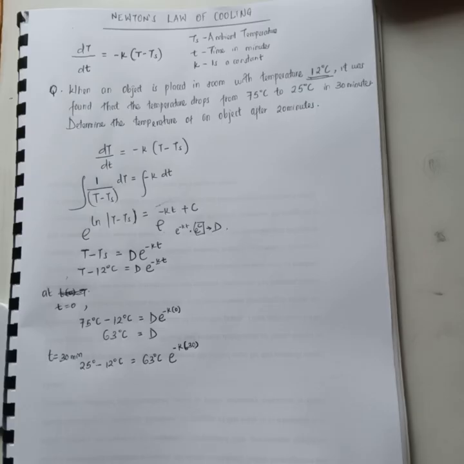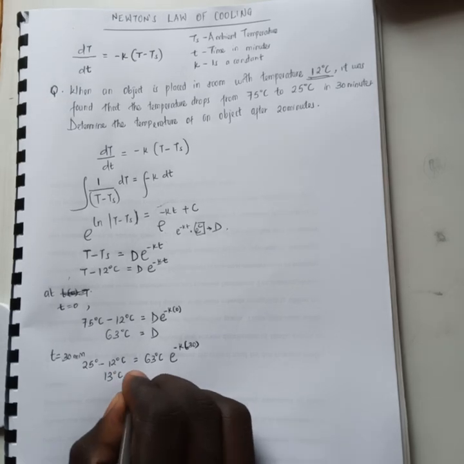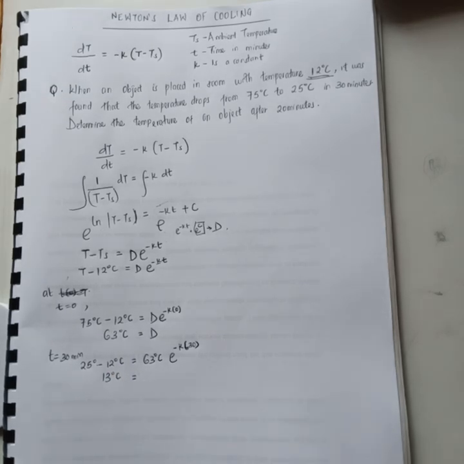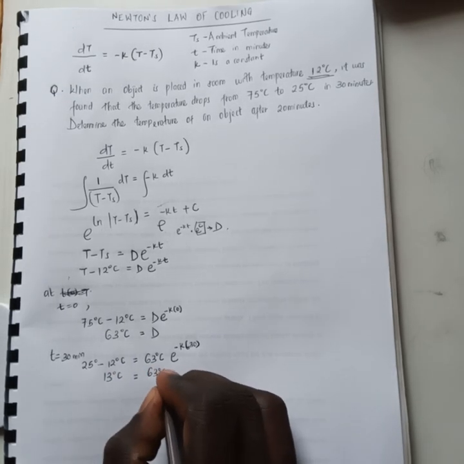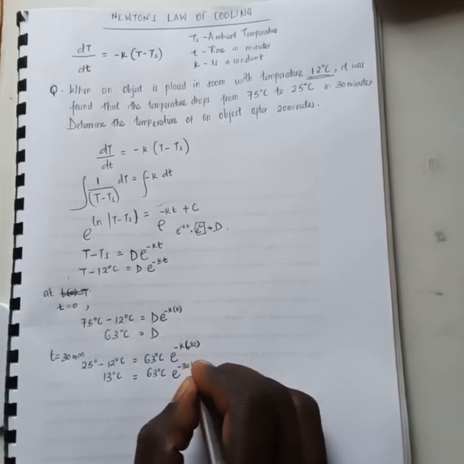So 25 minus 12 gives us 13. So 13 degrees Celsius is equal to 63 degrees Celsius exponential negative 30k.